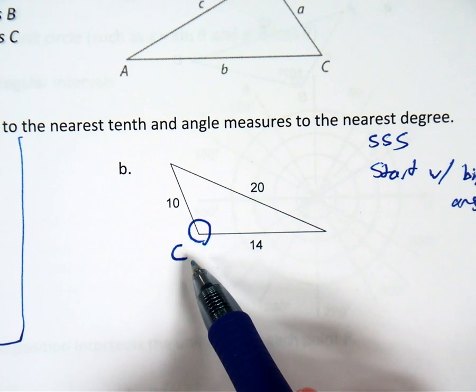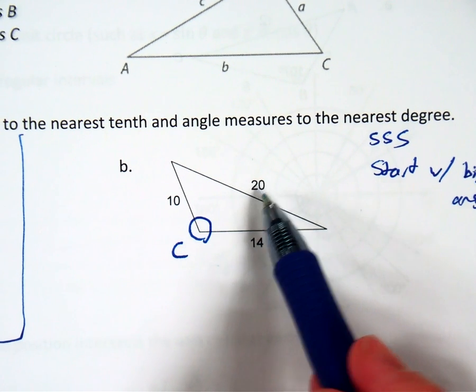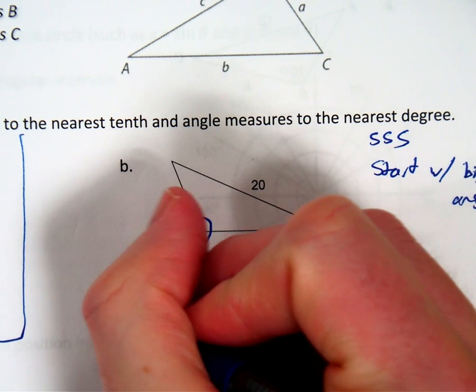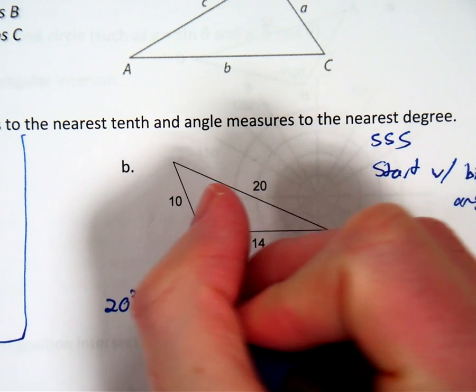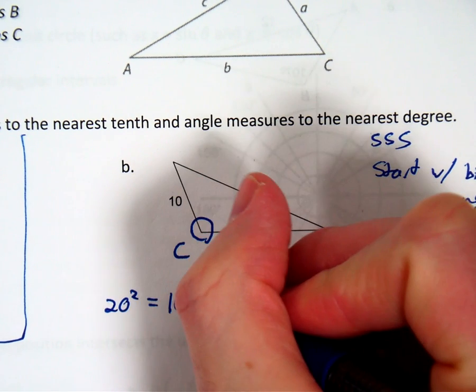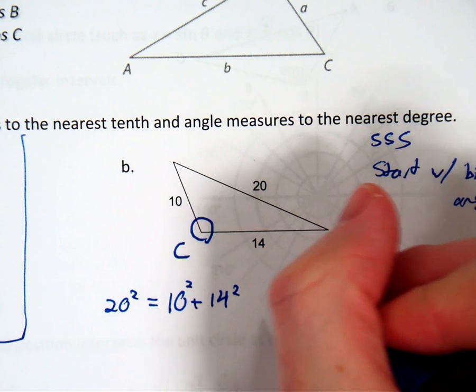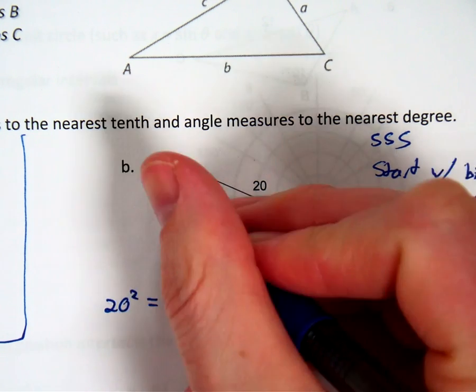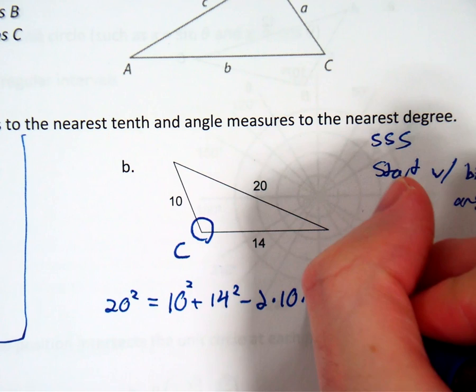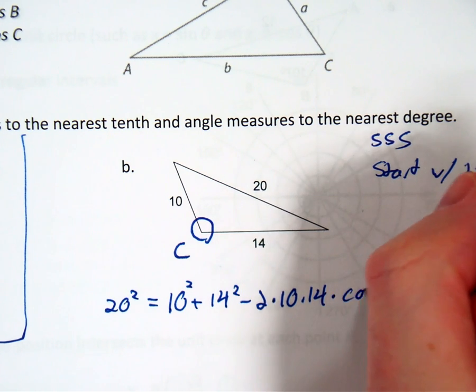So if I'm solving for angle C, then 20 is the side that's by itself. So 20 squared equals the other two sides squared and added together, minus 2 times those two sides, 10 times 14, times cosine, and I just called it C.